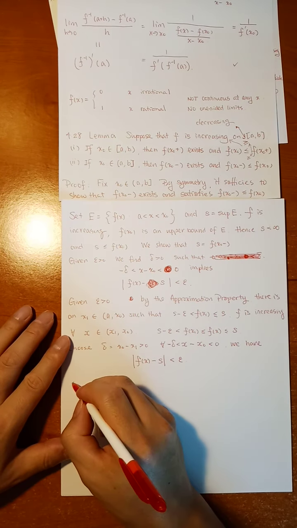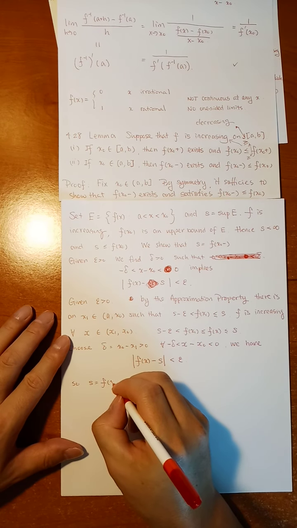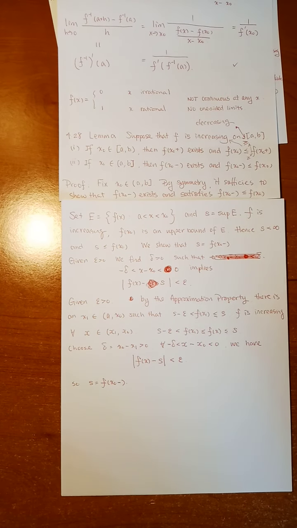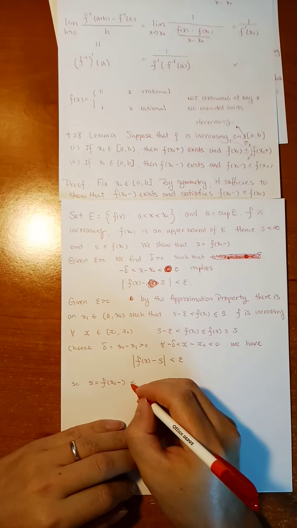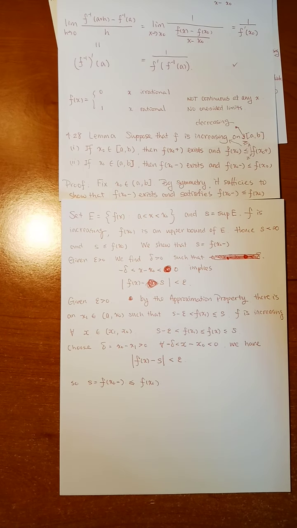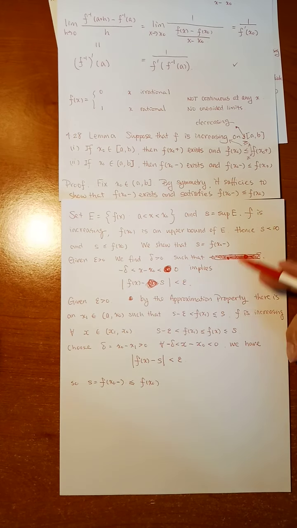So S is f(x0 minus), the left-hand limit. And of course, remember here, S is less than or equal to f(x0). Okay, so this is the proof.